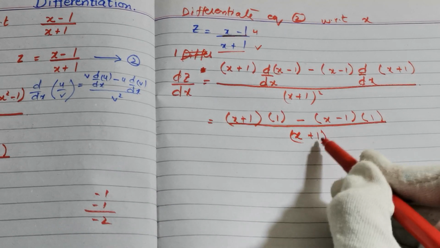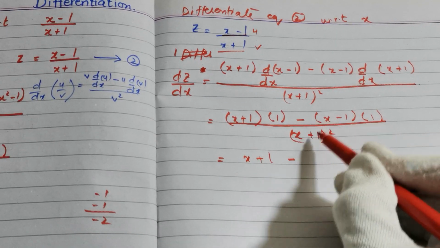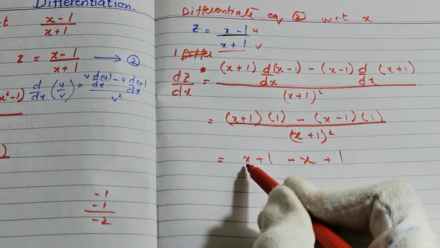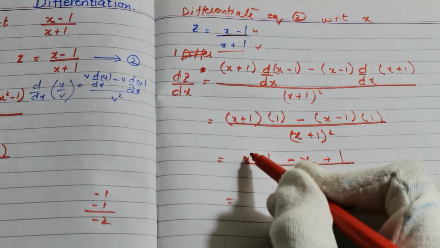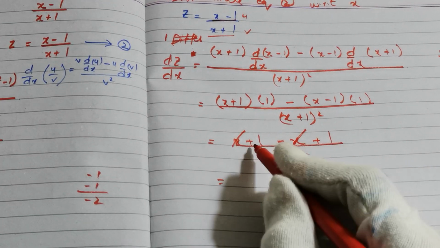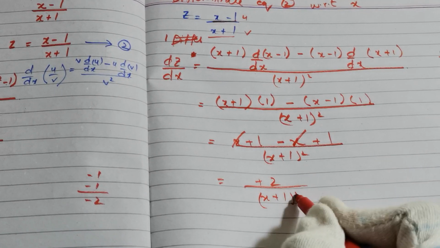x plus 1 whole square as it is. Now x plus 1 minus x minus plus 1, x plus 1 whole square, plus x negative x cancel each other, plus 1 plus 1 is 2, x plus 1 whole square.